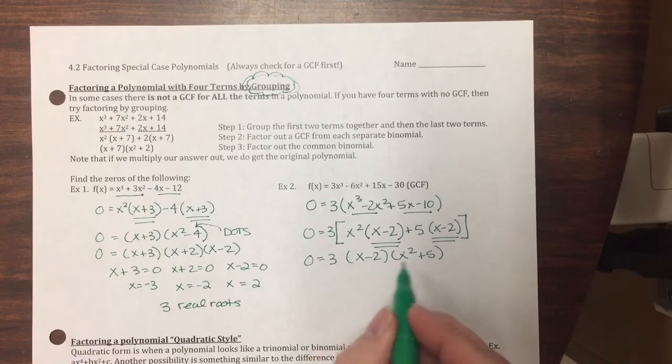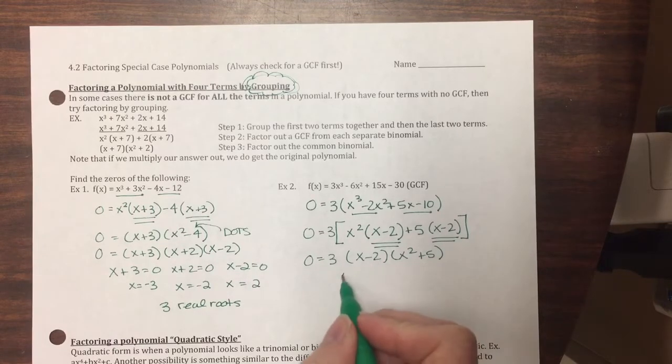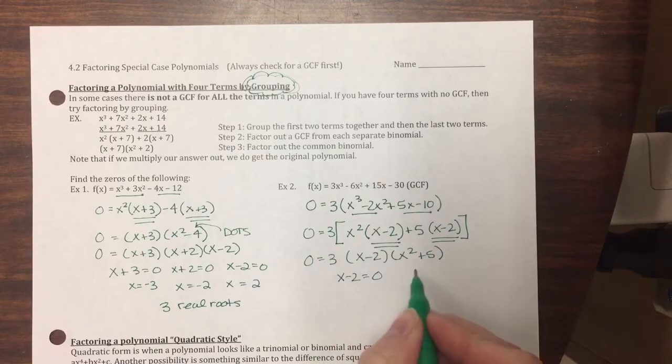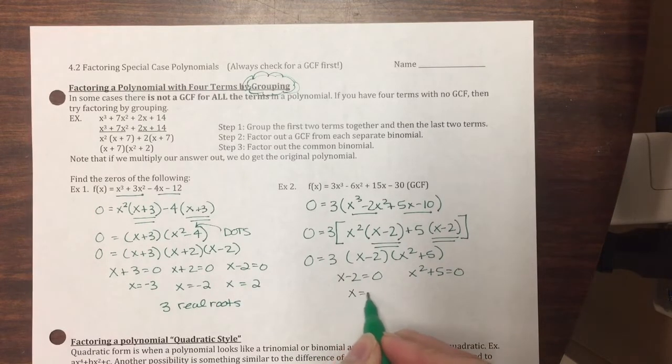So I would set both of my factors equal to 0. I'm not going to set 3 equal to 0 because 3 equals 0 does not make any sense. So I have my x minus 2 equal to 0 and my x squared plus 5 equal to 0. When I solve this, I get x equal to 2. This is one real root.